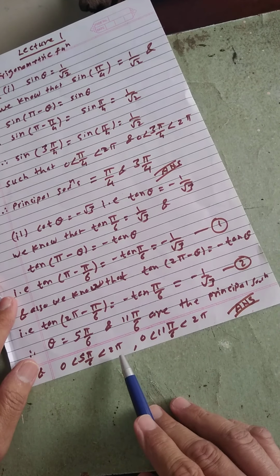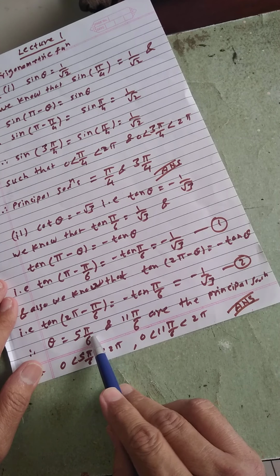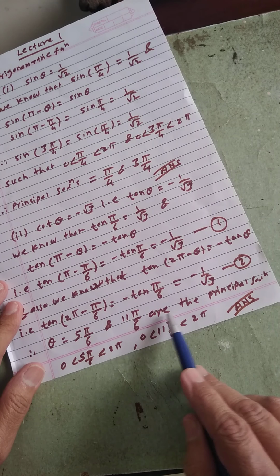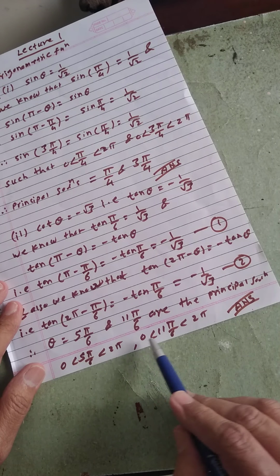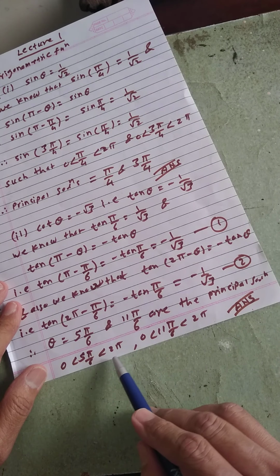And therefore the two principal solutions are pi minus pi by 6, that is 5 pi by 6, and 2 pi minus pi by 6, that is 11 pi by 6. And pi by 6, 5 pi by 6 and 11 pi by 6 are all greater than 0 and less than 2 pi.